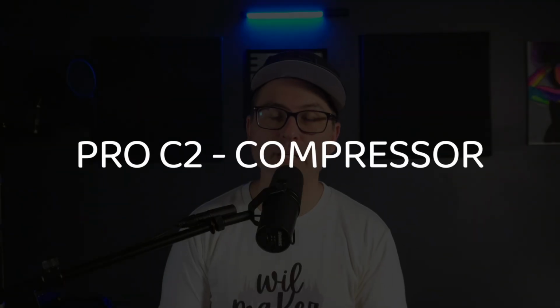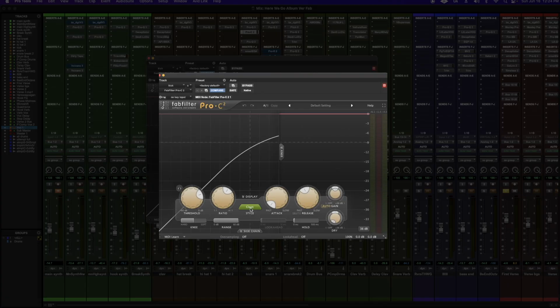And of course, these can be automated. Next will be the Pro C2. I usually use this compressor when I'm looking for something transparent, and it's usually my go-to for side chaining. You have different style options here.